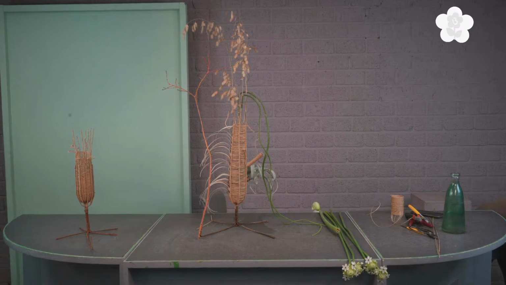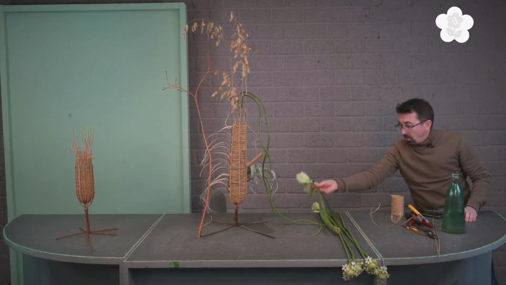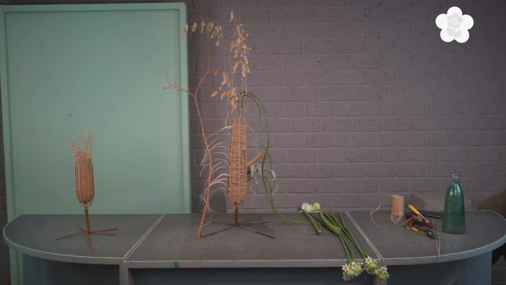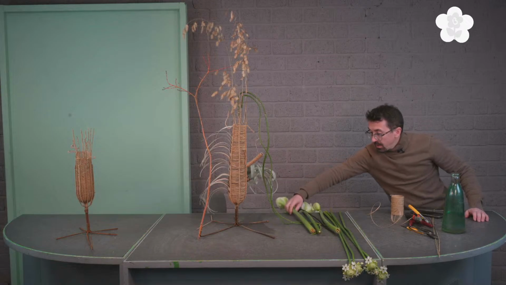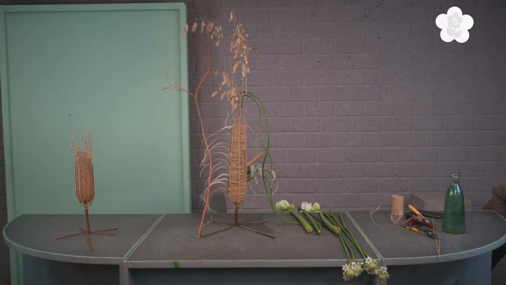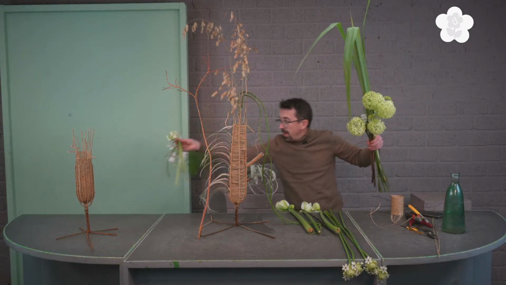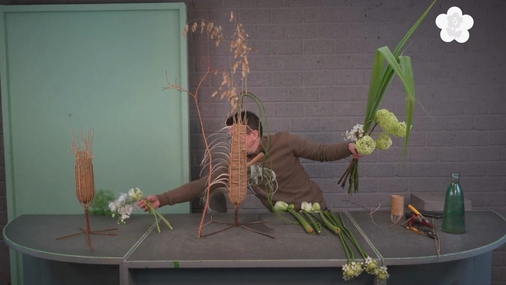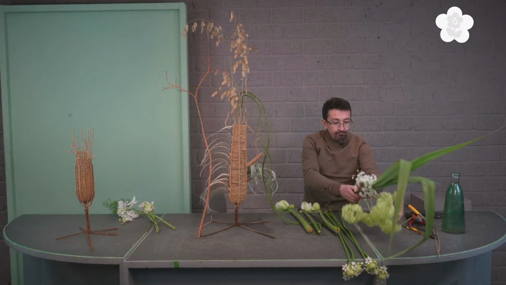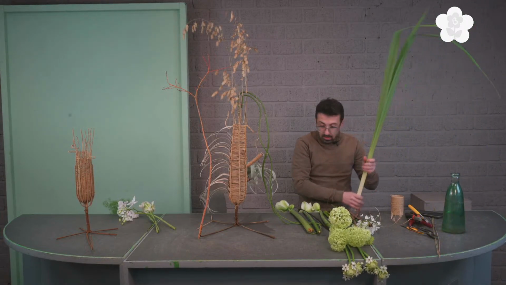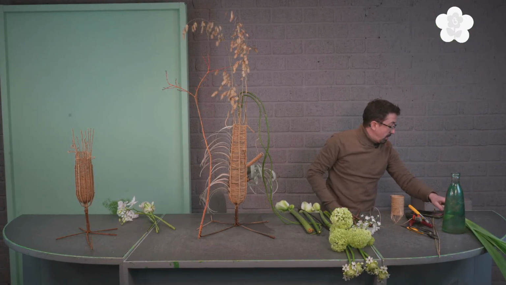It's just interesting for creating a new shape or new concept, and technically interesting to help you flower faster, because of course we can create very interesting constructions, but sometimes it takes very long.